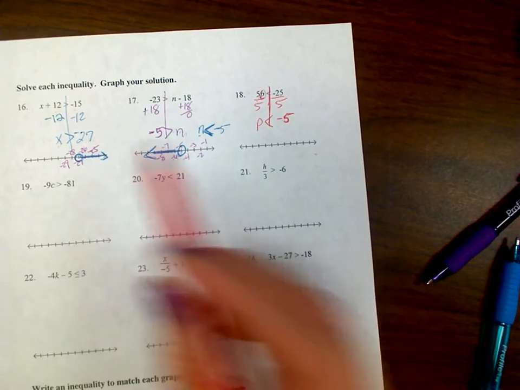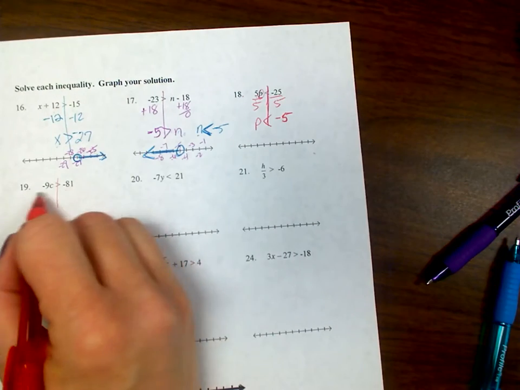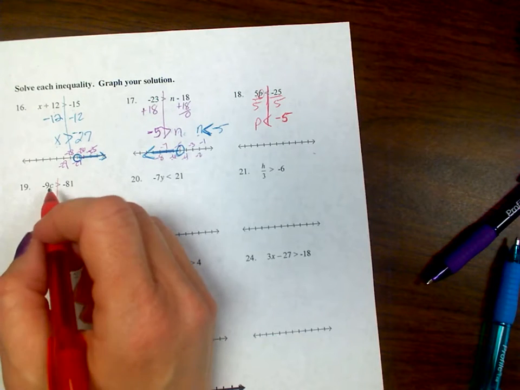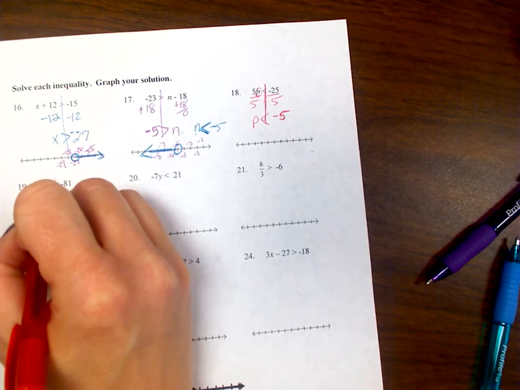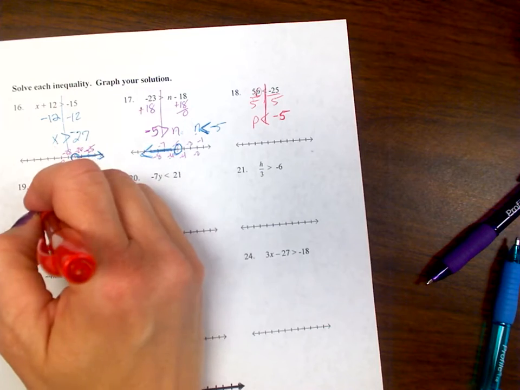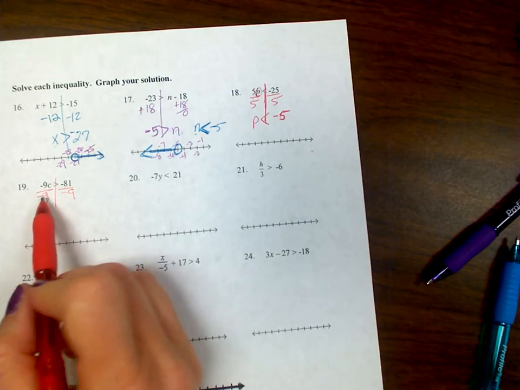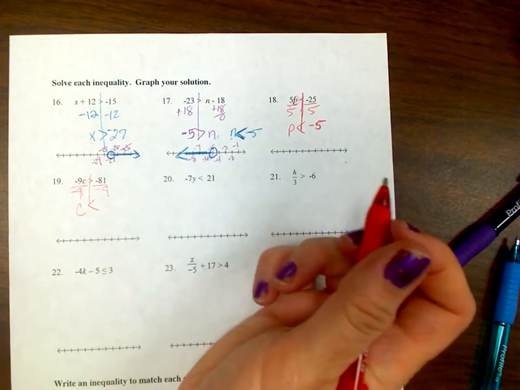Number 19. Again, there's no other whole numbers to get together. So variable, it's multiplying. We have to divide by negative 9 to get it off. What you do to one side, you must do to the other. But since it's a negative and we are dividing by a negative, you flip the sign.